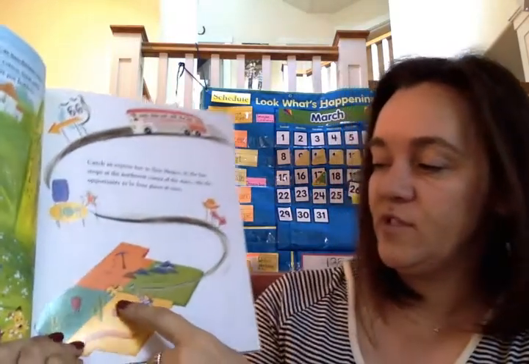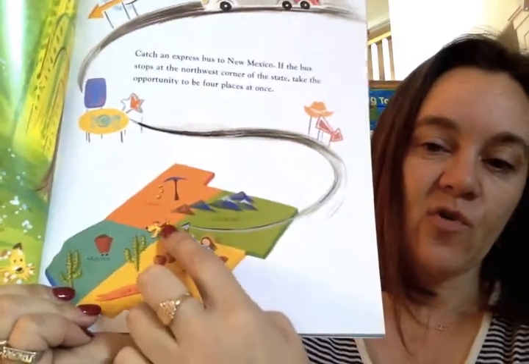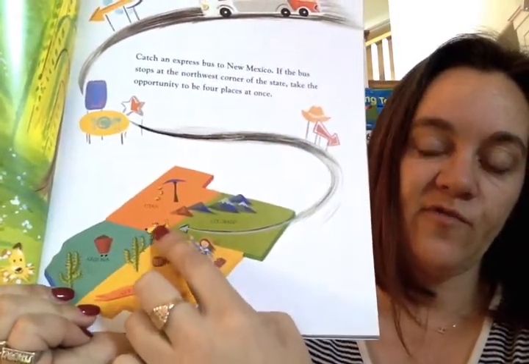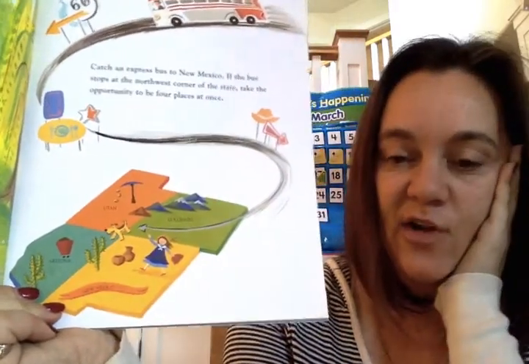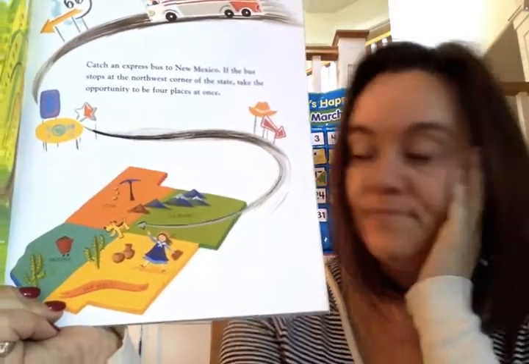Catch an express bus to New Mexico. Oh, goodness. If the bus stops at the northwest corner of the state, take the opportunity to be in 4 places at once.